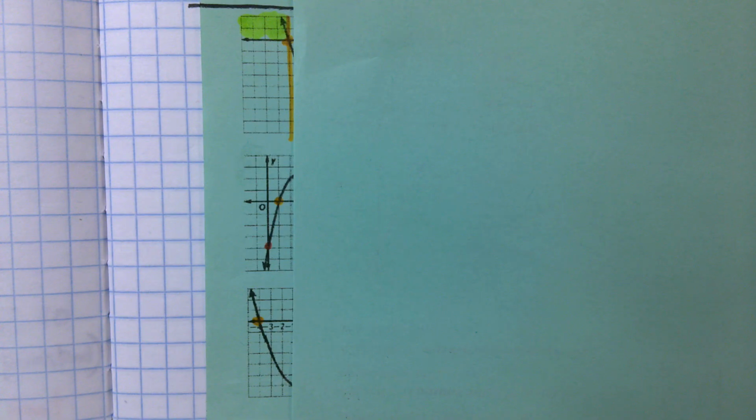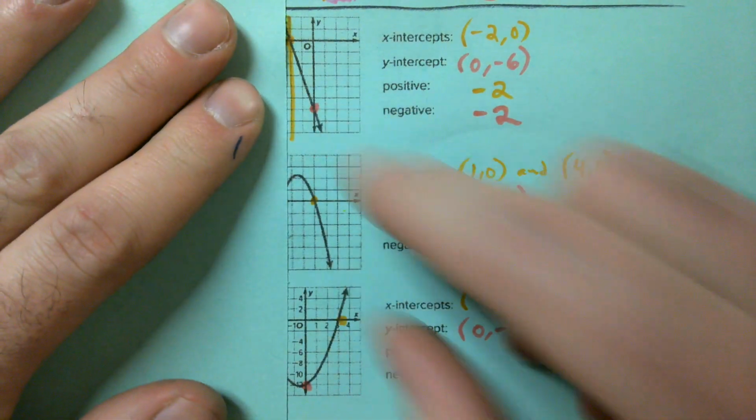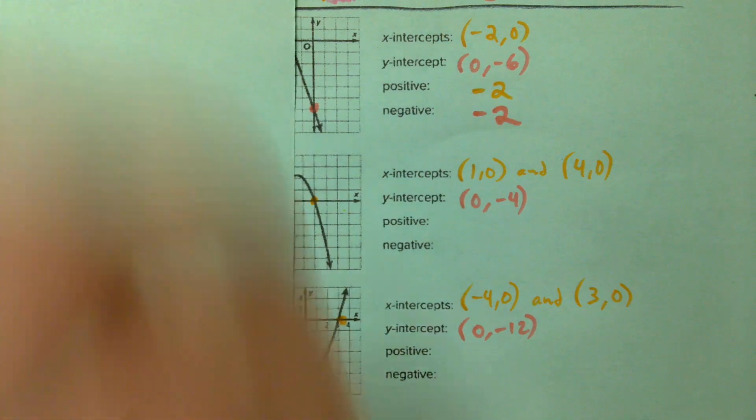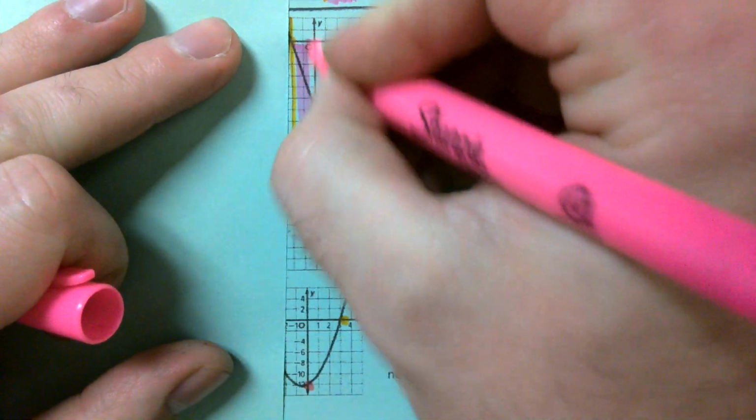Now I'm going to cover up the left side. This portion of my line, is that up in the sky or down in the ocean? Down in the ocean. Is that positive or negative? Negative. I'm going to highlight that in pink.